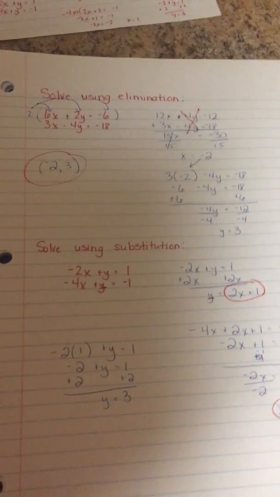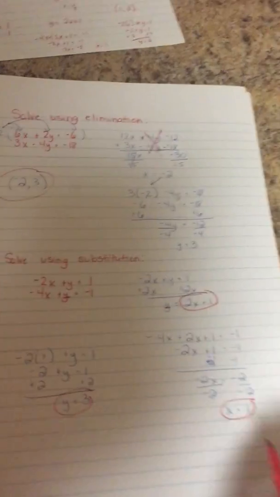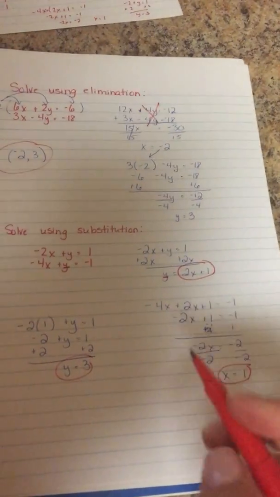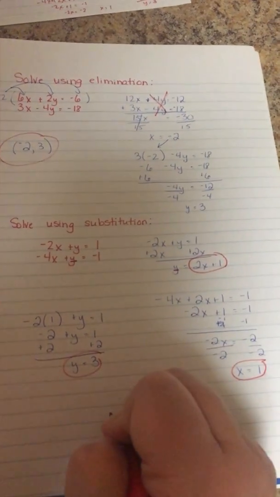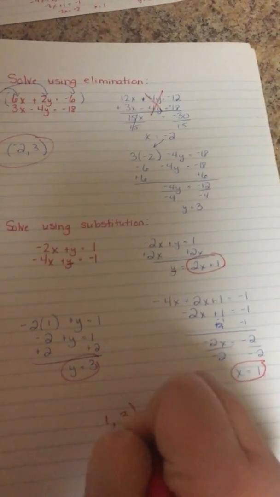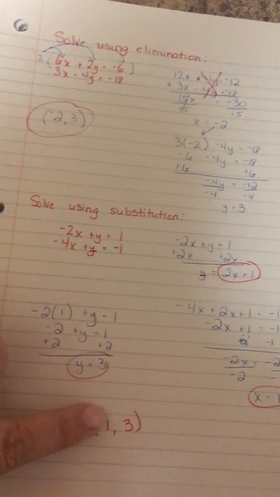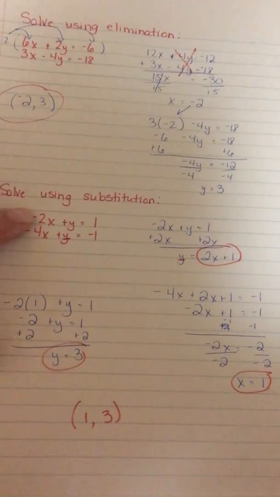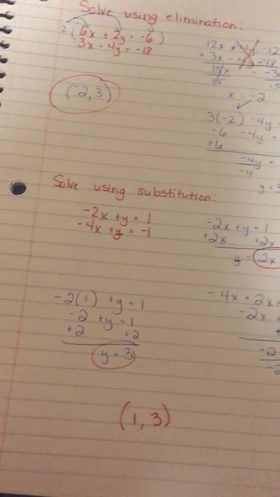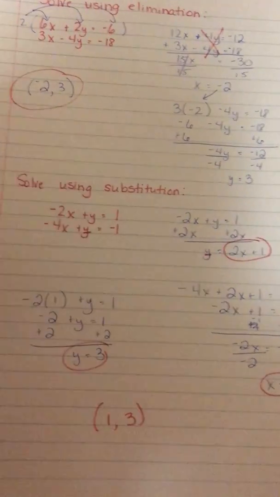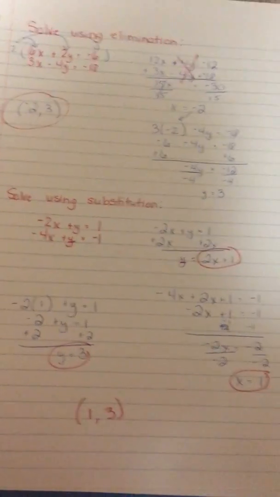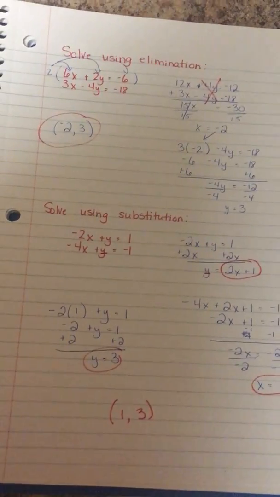So the point at which these two lines would intersect is at the x value of 1, the y value of 3. And if you plugged this value, 1, 3, into either equation, you would see that the equations are true, because this is the point at which these two lines would intersect if graphed on a coordinate plane.